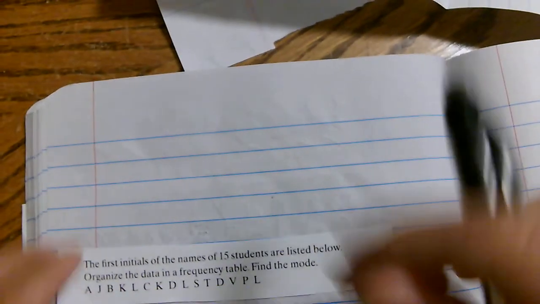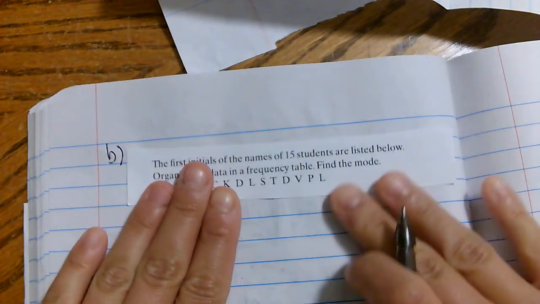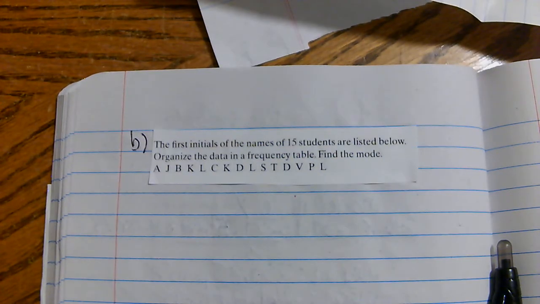And this is going to be my next glue in, so I'm at the top of a new page. I'm going to put a letter B, and I'm going to go ahead and glue that in. I'm going to pause. Please glue this in as well. Alright, so I have mine glued in. Let's go ahead and get started.